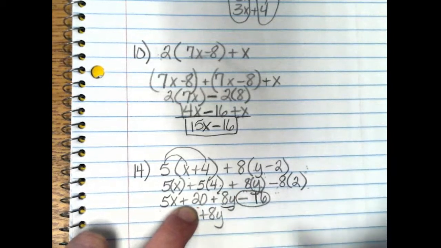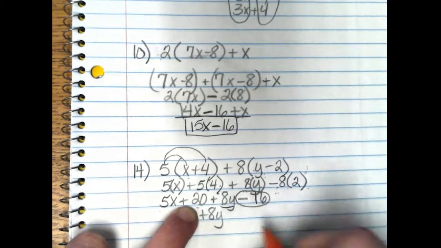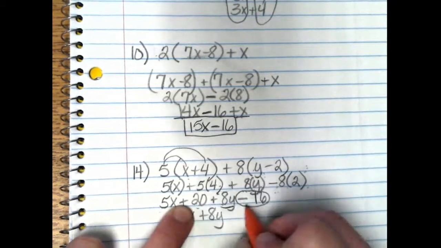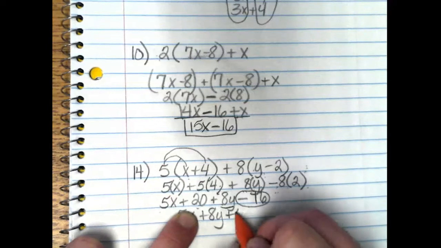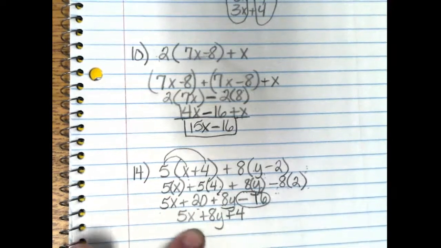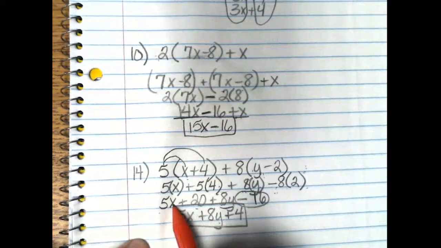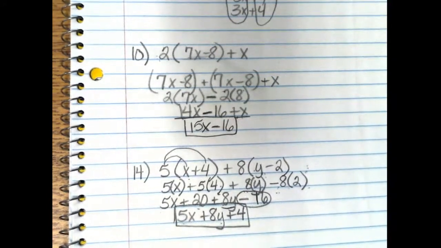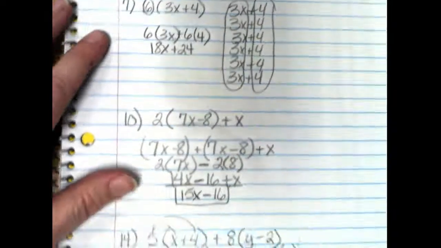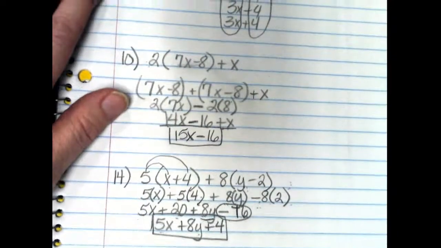It's telling me to take away 16, right? Well, what is 20 minus 16? It's 4. So is there any other like terms to combine together? Nope. And so that would be my simplest form. Okay, so those are the answers to number 7, 10, and 14.